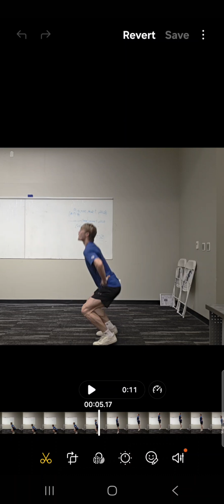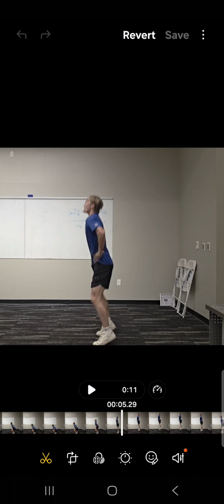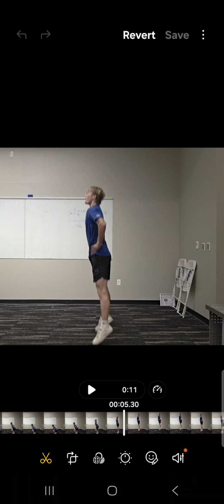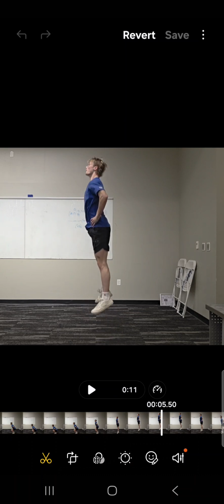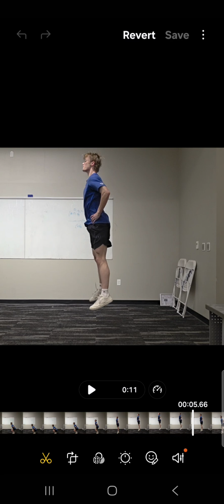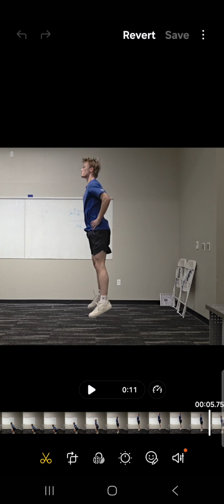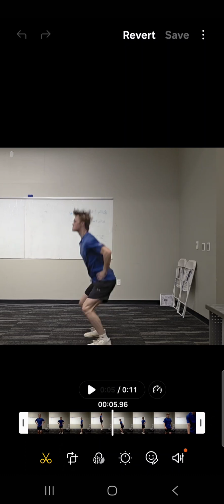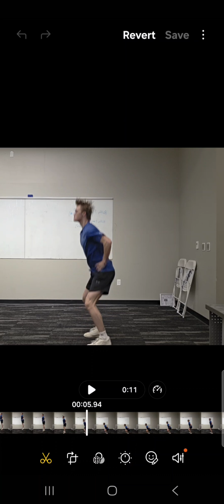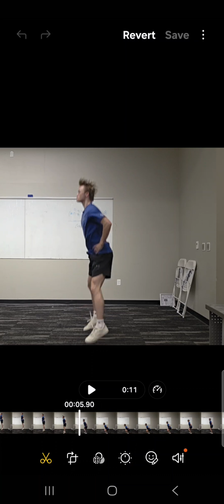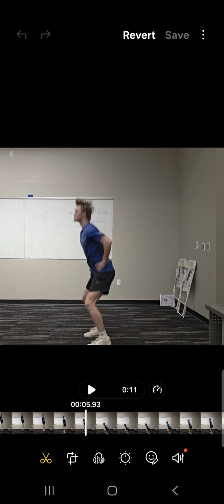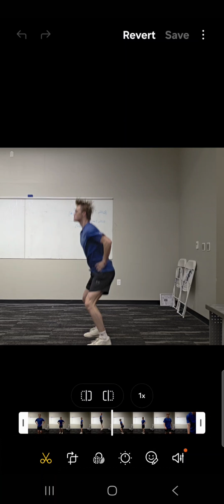Starting with the propulsion phase, we'll measure when the feet leave the ground and then when they return to the ground. Looking here, the toes initially leave the ground at 5.3 seconds, and the client keeps rising until about 5.66 and continues, and lands at 5.93. So he's in the air for about 0.66 seconds, and that would be the quantitative measure of flight time.